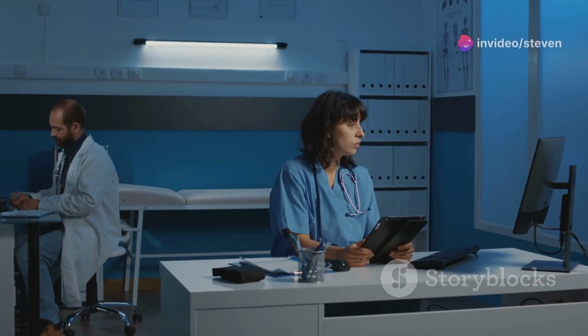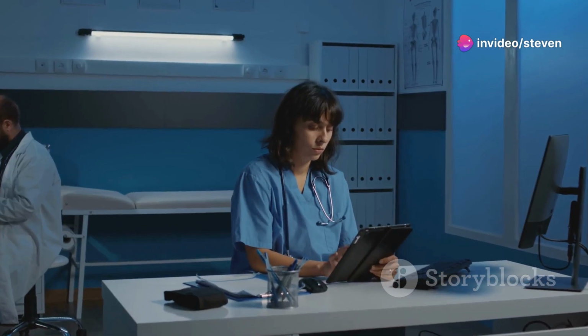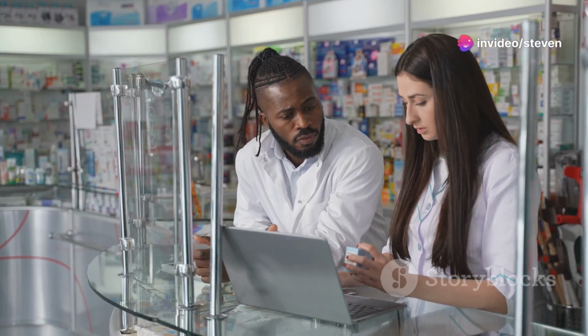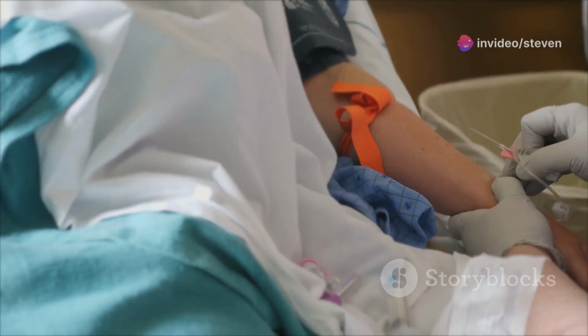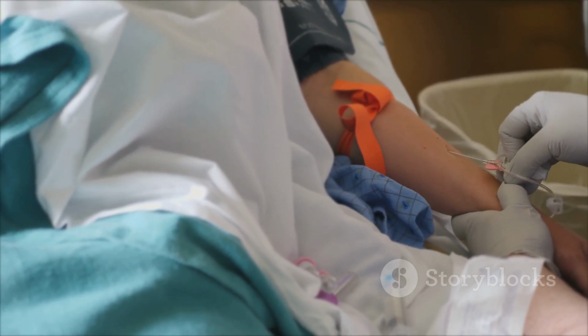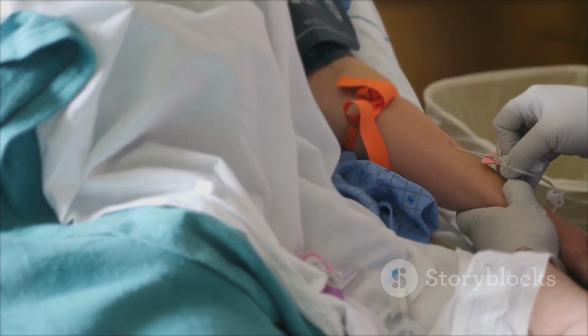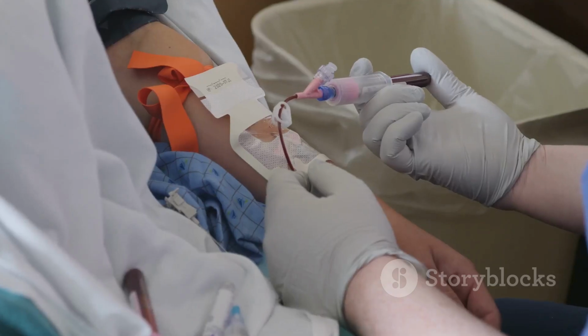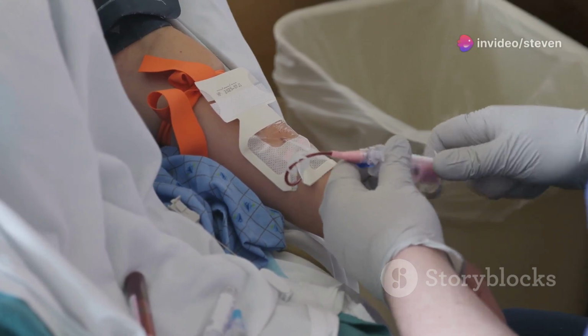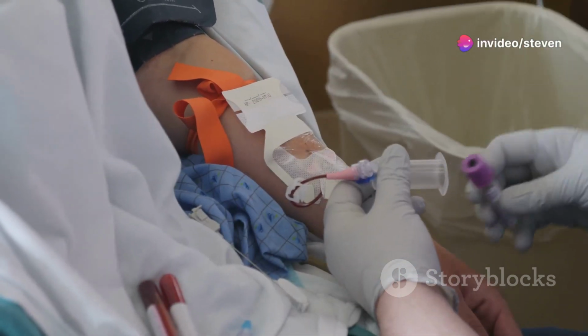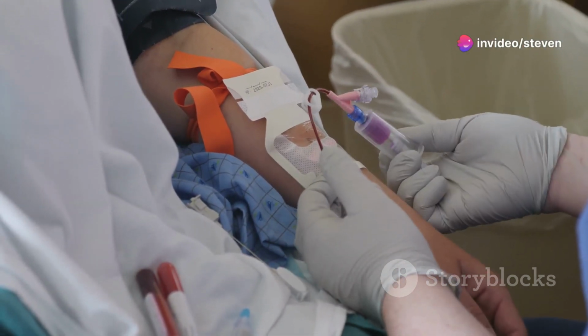Section 9. Practical applications, using pharmacokinetics to tailor treatment. Understanding pharmacokinetics is not merely an academic exercise. It has direct, practical applications in everyday prescribing. For instance, knowing a drug's absorption rate helps determine the appropriate route of administration. A drug needed to act quickly, like pain relief medication, may be given intravenously for immediate effect.